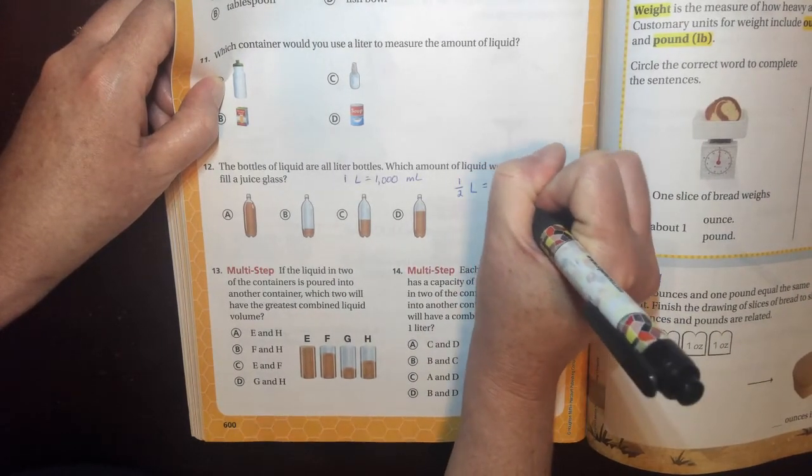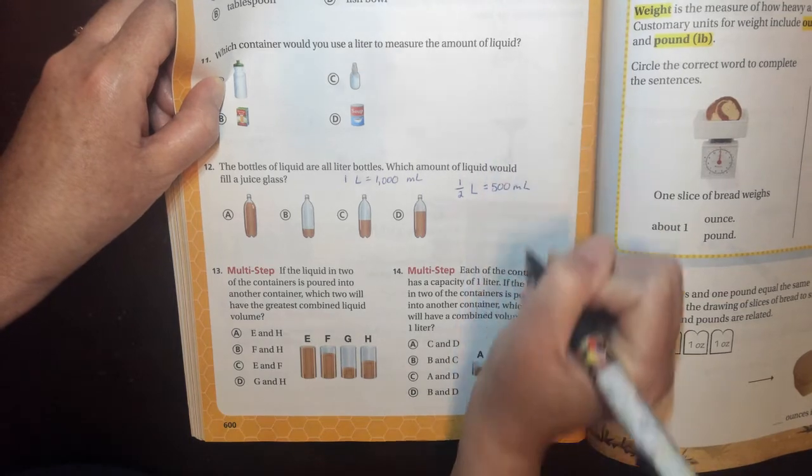Halfway would be about 500 milliliters, but this juice glass is even less than half. Okay.